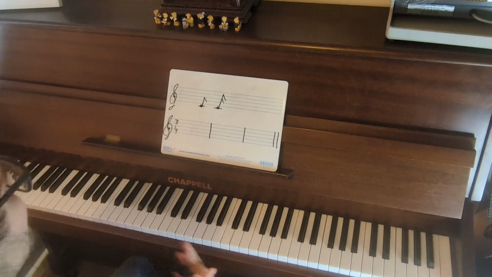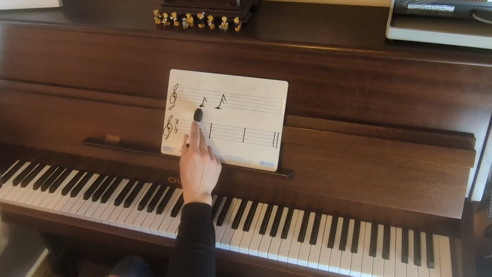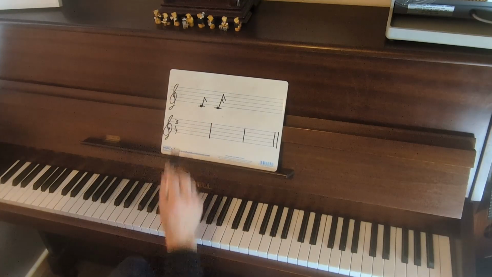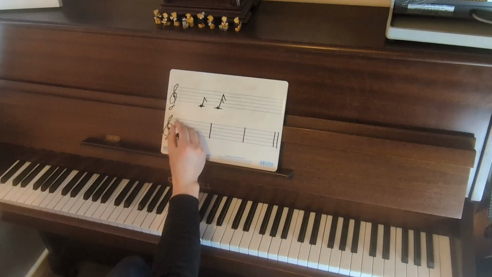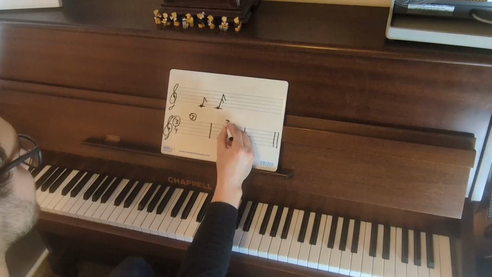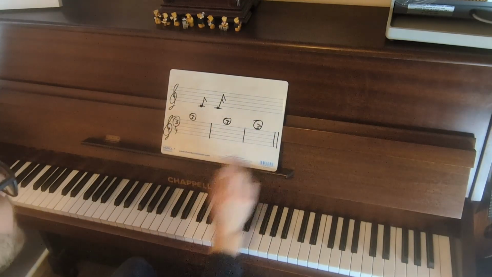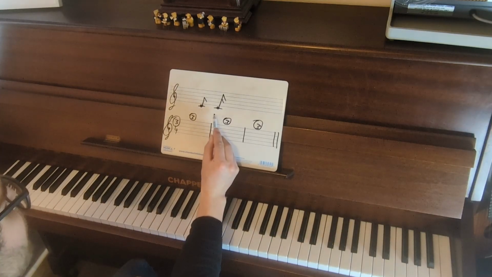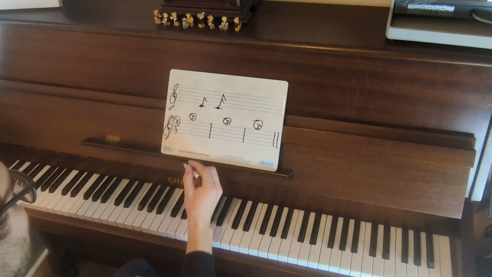Here's a little exercise for getting used to our new note values. So just as a reminder, our quaver, our half beat, and our semiquaver, our quarter beat. Down here, we have a 3/4 time signature. This top number tells us that there's going to be 3 beats in each bar. What I would like you to try and do is to fill in each of these 3 bars using either quavers or semiquavers, making sure that the complete value adds up to 3 in each box.